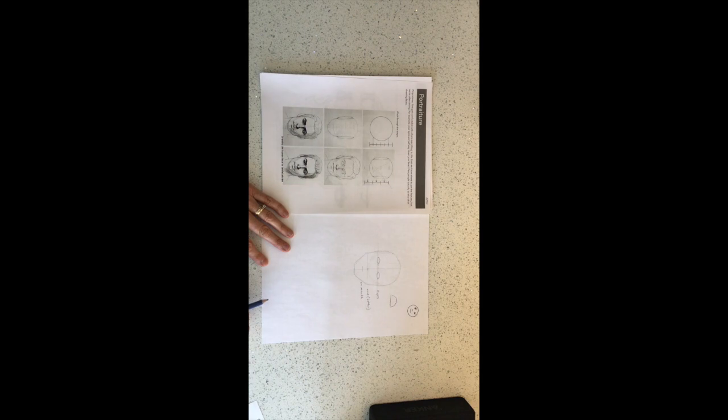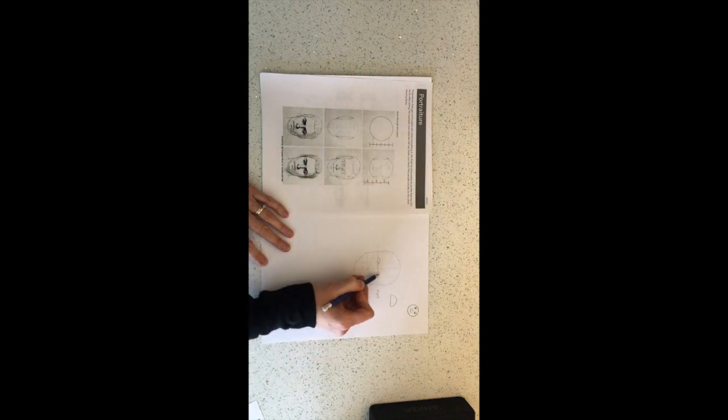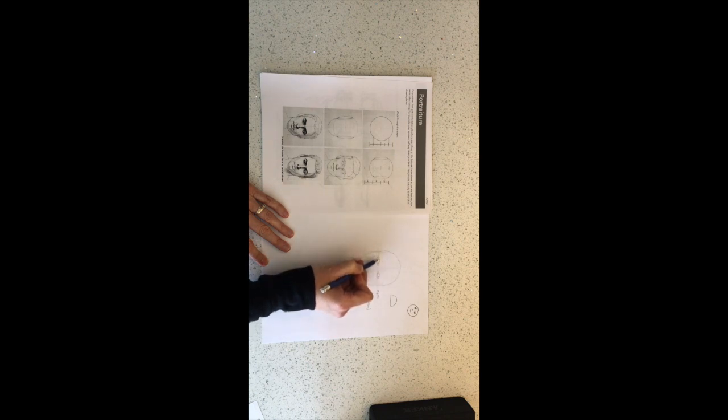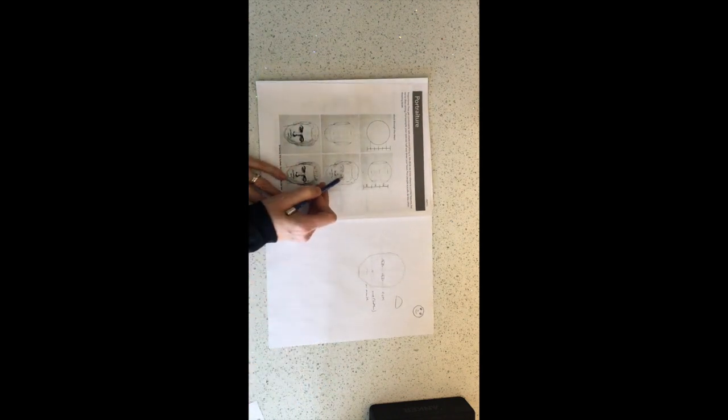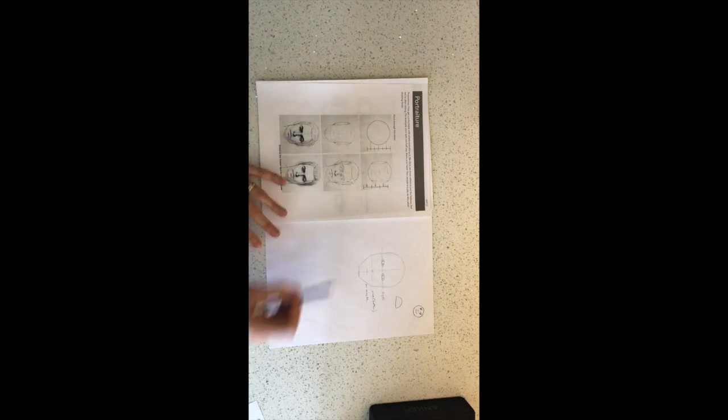Okay, so inside the eye we've got an iris, and we'll just indicate that a little bit here, even though they've done that on this step, but that's okay.